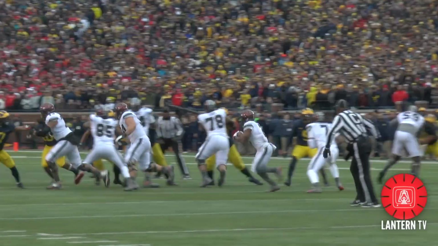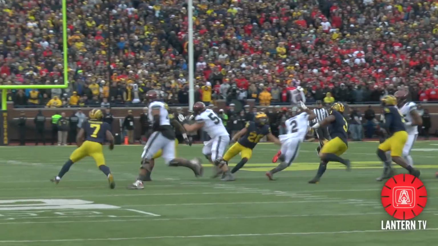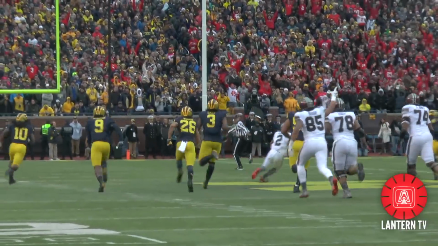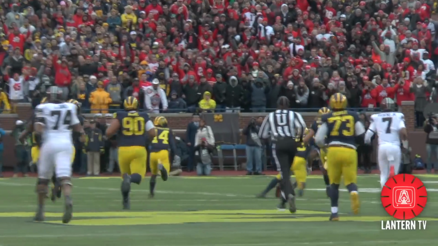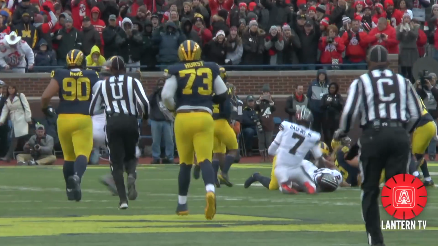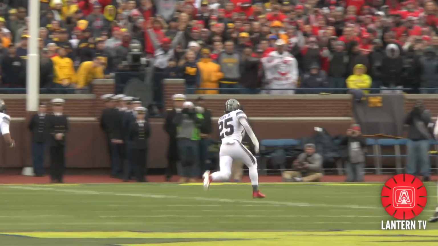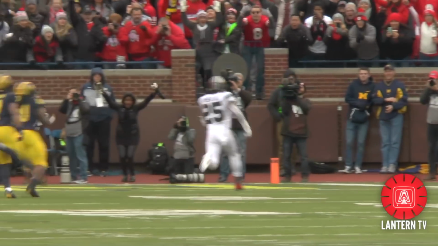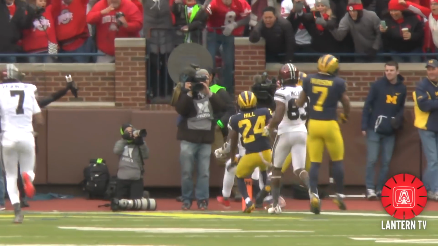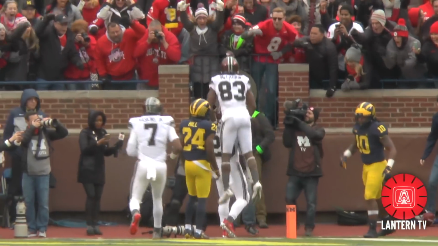On the next drive, Ohio State's 1-2 punch in the backfield would suck the life out of the Big House. On the first play, Dobbins broke this 35-yard run down the middle, setting up his counterpart for this 25-yard touchdown run 2 plays later. Weber, a Michigan native and former Wolverine commit, slammed the door shut on the hopes of an upset as the Buckeyes went on to win 31-20.